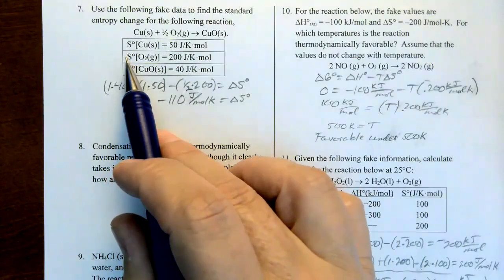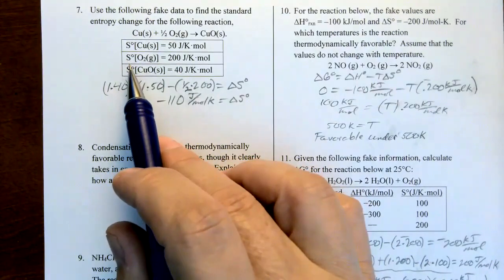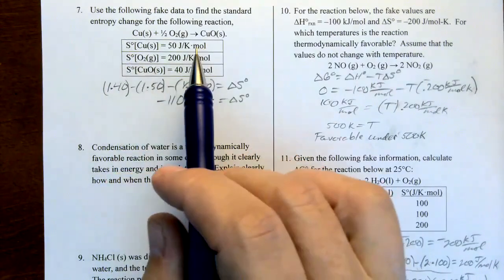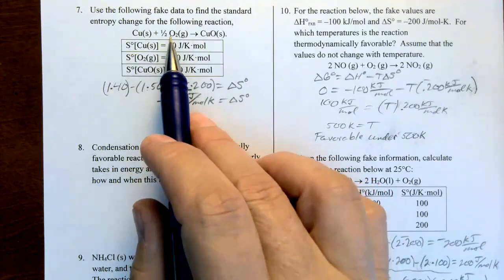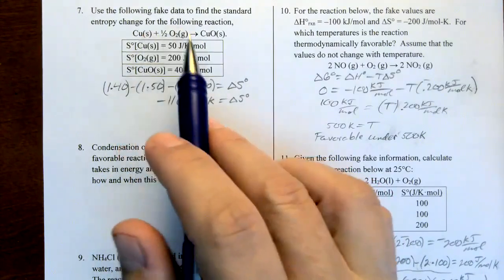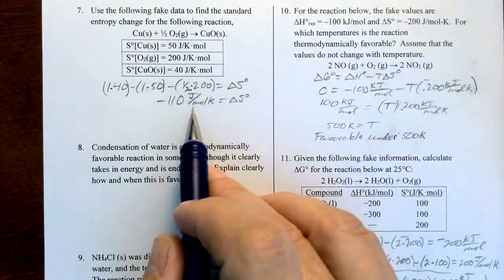This isn't delta S standard because things have an inherent entropy without the change. They just have it. So this isn't delta. But we're going to take this times the coefficient and subtract out this times the coefficient and that times the coefficient, which is what we've got here. And then we get this value.